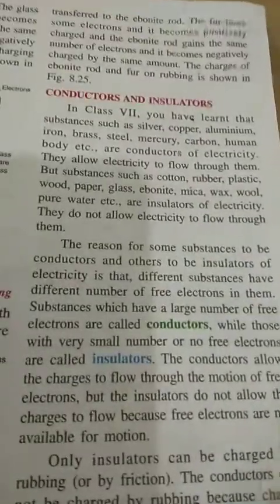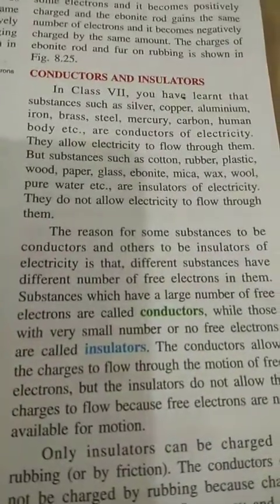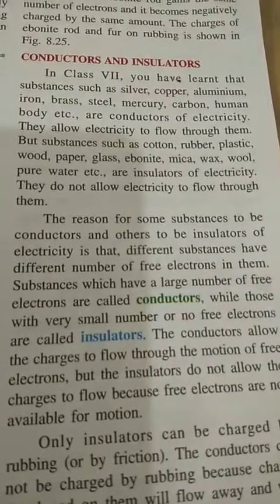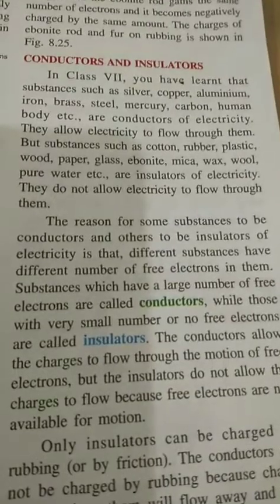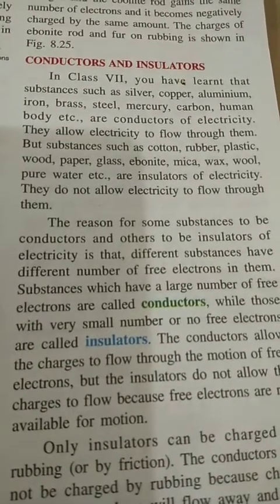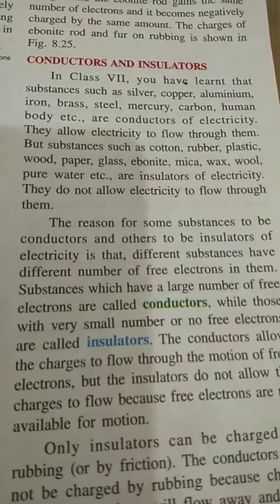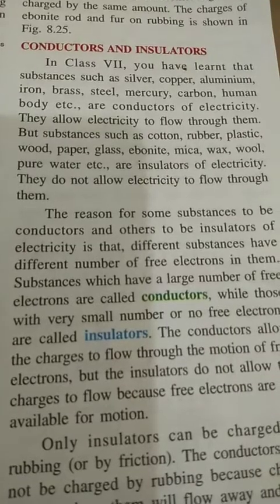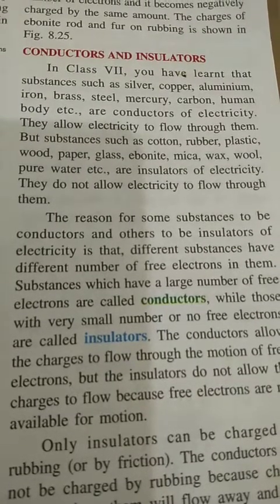Now the next thing we have is conductors and insulators. Conductors, we have already studied. Conductors are good conductors of electricity, through which electricity can flow. For example, silver, copper, iron, brass, mercury, carbon, human body, etc. They allow electricity to flow through them.